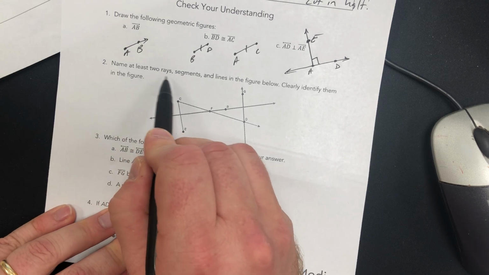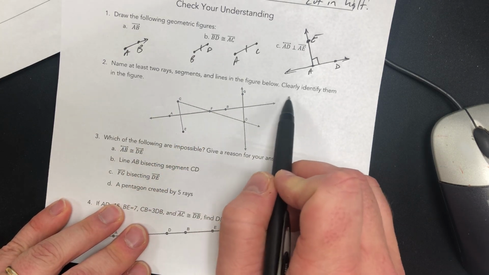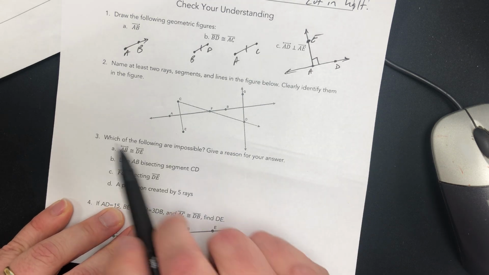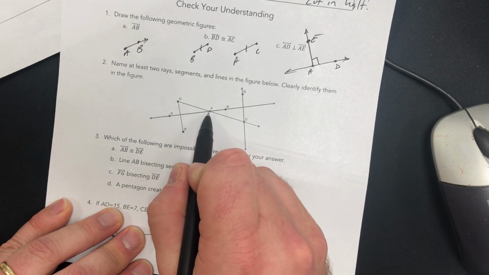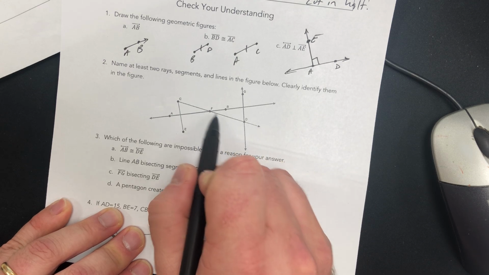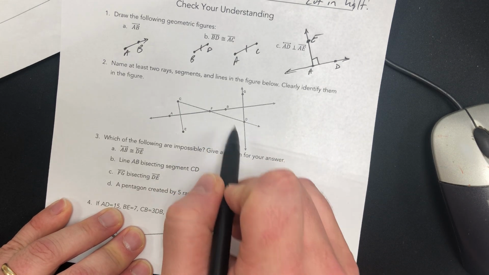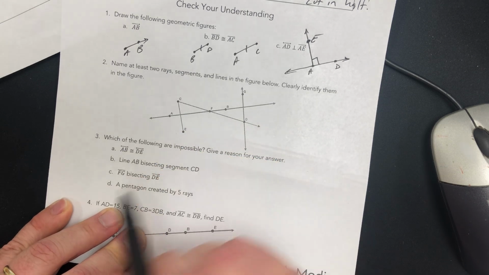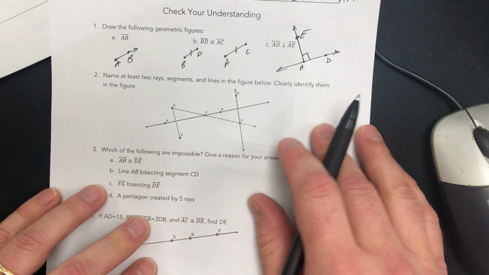Okay, name at least 2 rays, segments, and lines in the figure below. Clearly identify them in the figure. Let's see, segments. I got a segment between C and F, between F and B, between F and D, between DG, A, F, A, B. Like there's so many, CE, there's so many segments. You label whatever you want.